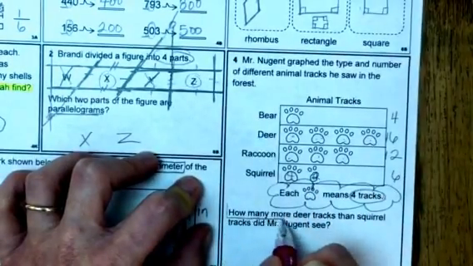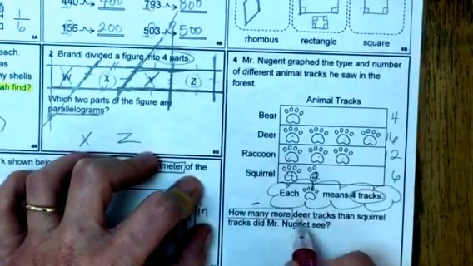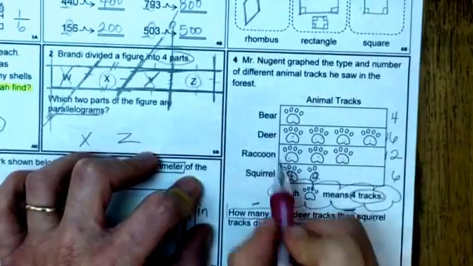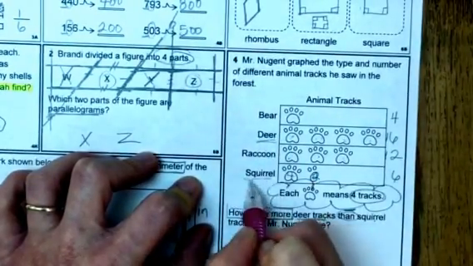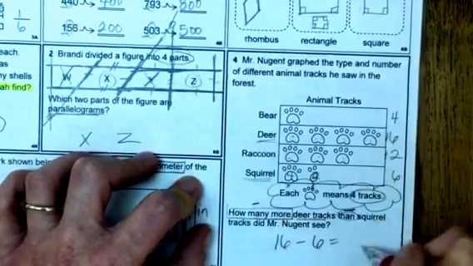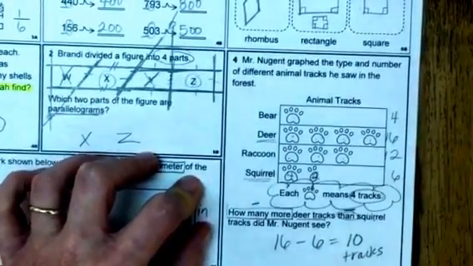It says how many more? Already, I think I'm subtracting. How many more deer tracks than squirrel tracks? Here's deer, here are the squirrel. 16 minus 6 equals 10. 10 tracks, that is my answer.